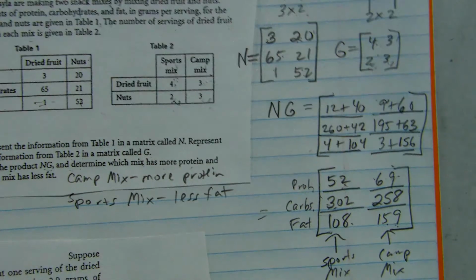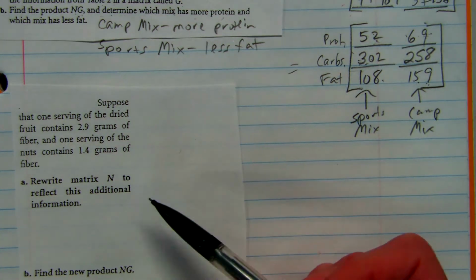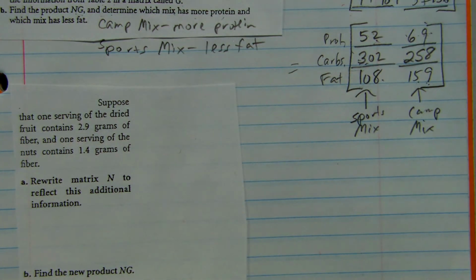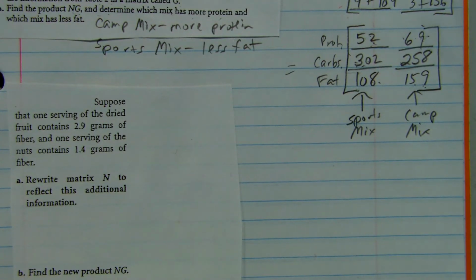All right, so coming down here, we have a different problem. I'll give you guys a second to finish writing. I probably am rushing a little bit, but we're going to look at another way that you could set things up to deal.